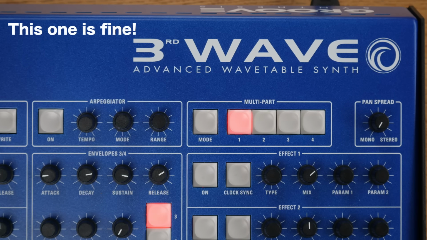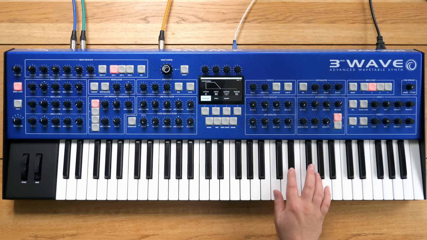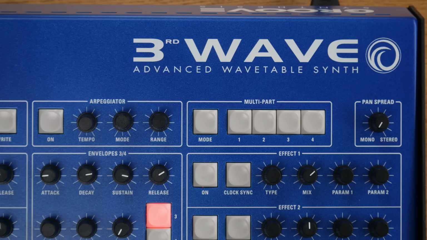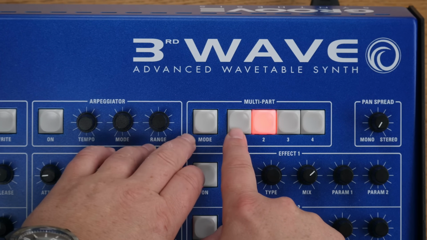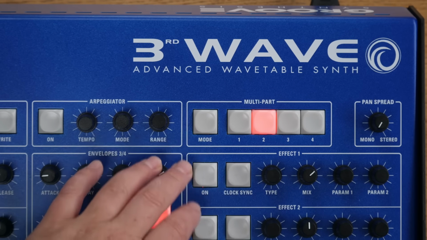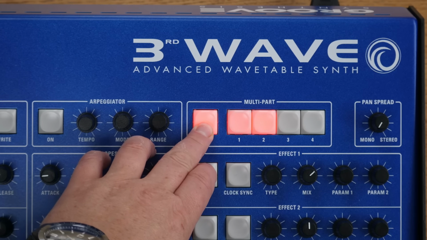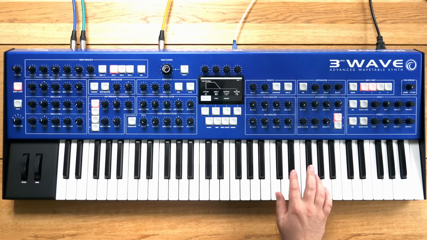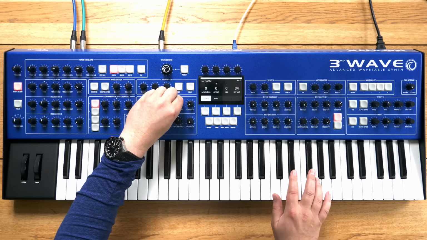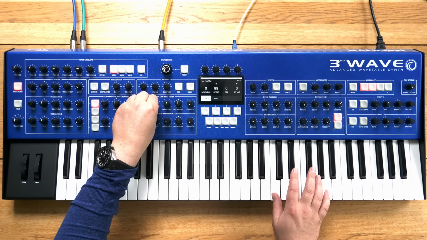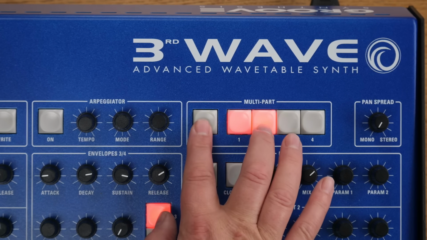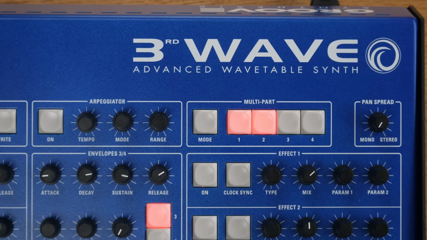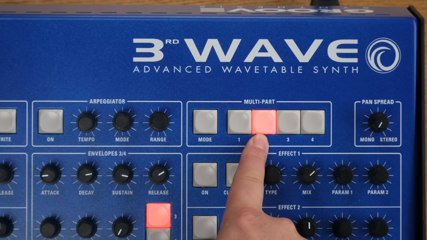If we don't want to hear 1, turn it off. Just editing 2 still. If we want to listen to 1 and 2 and edit them both at the same time, hold mode and click on them, and that toggles whether you're editing them or not. So now I'm editing both. So I just want to edit 1, so I want to turn 2 off. Well, I don't want to turn it off, I want to turn the editing off. So it's not flashing, it's still on, but not flashing.